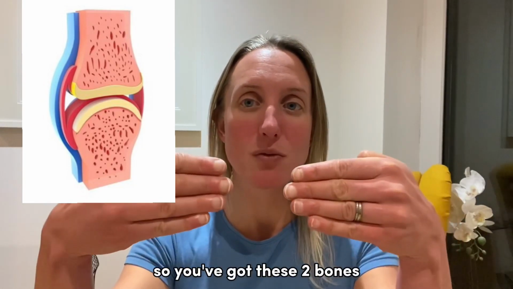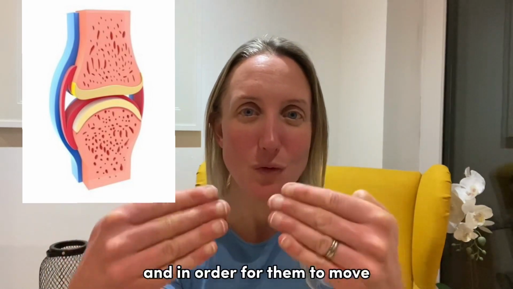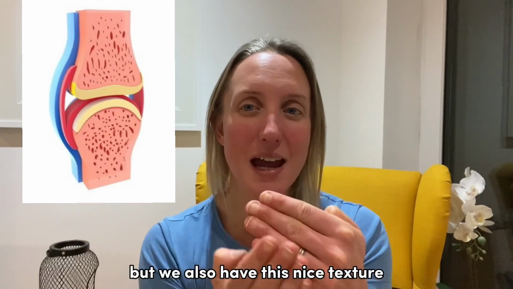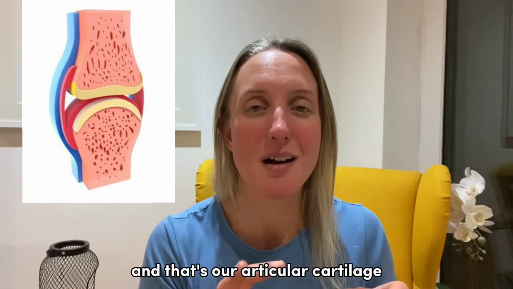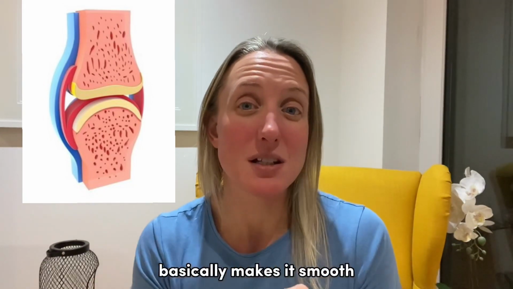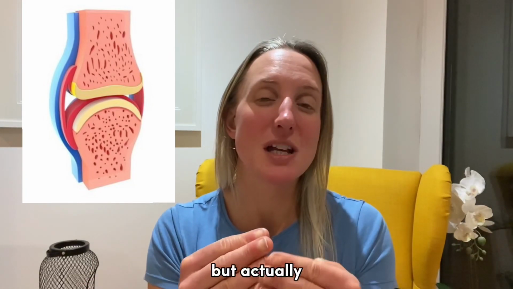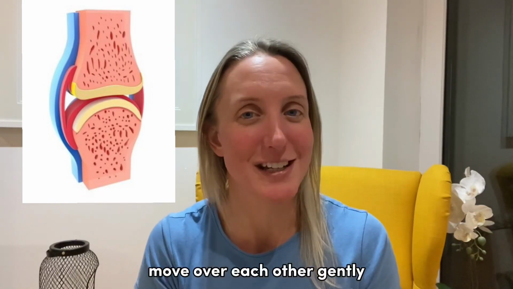So you've got these 2 bones and they're facing each other. And in order for them to move, we've got the synovial fluid in between, but we also have this nice texture or covering across the ends of the bones. And that's our articular cartilage. This articular cartilage basically makes it smooth, and it means that we're not rubbing bone on bone, but actually it's like a silky smooth coating so they'll just move over each other gently.